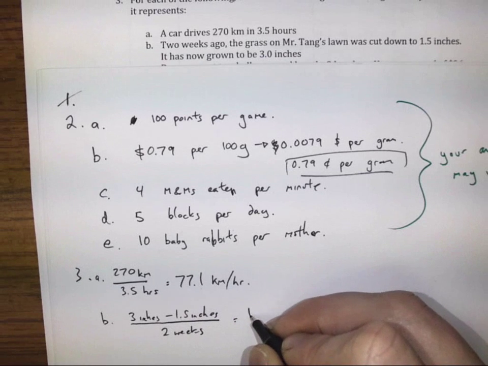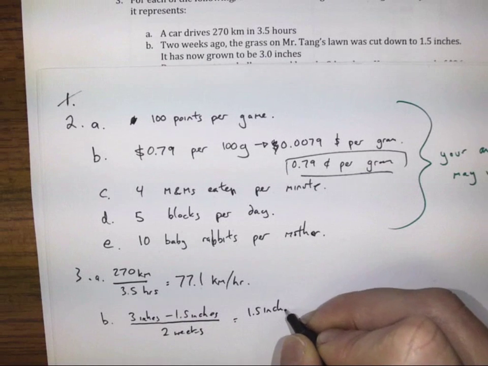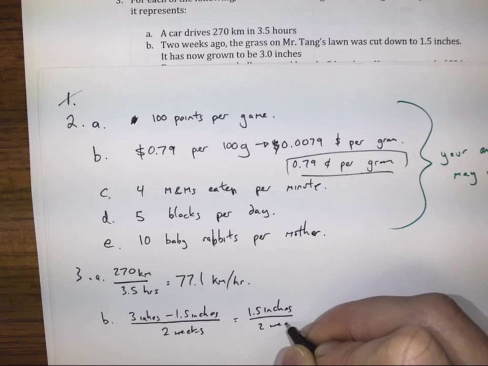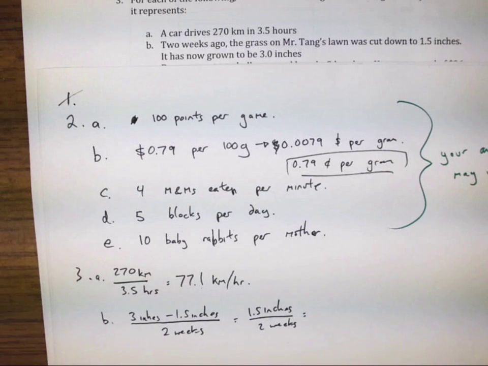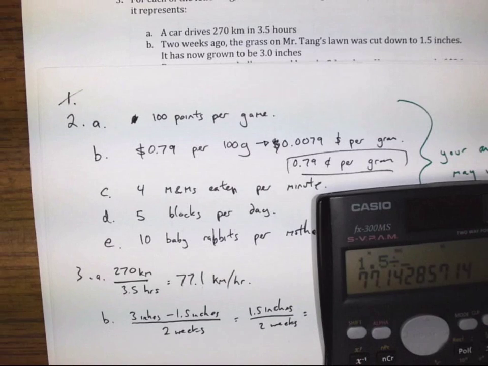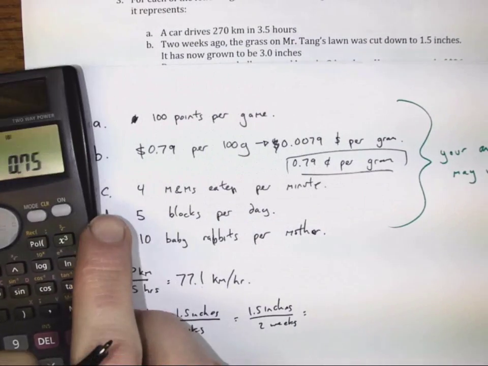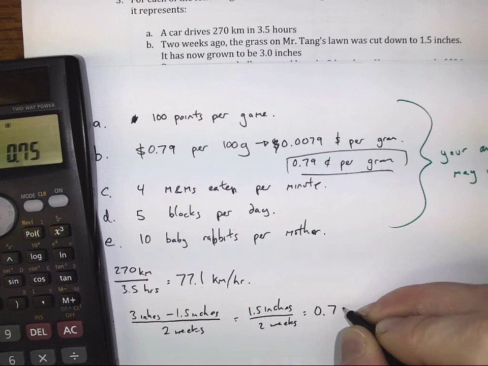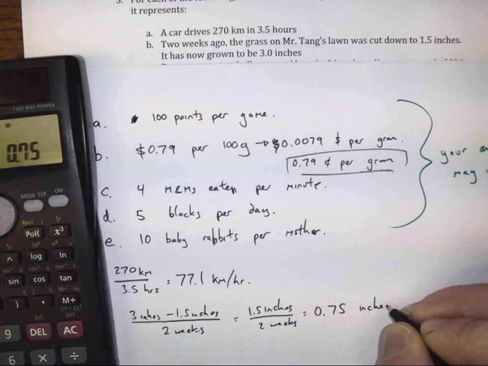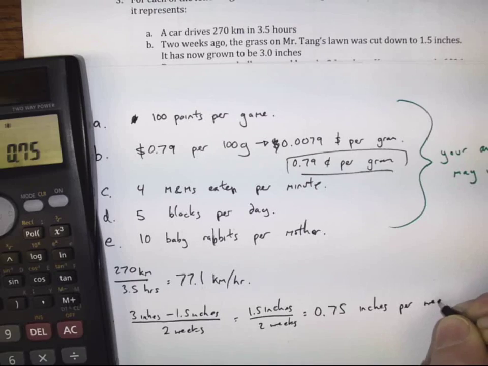So I might say that's equal to 1.5 inches for every 2 weeks, which I might express as 1.5 divided by 2, or 0.75 inches per week.